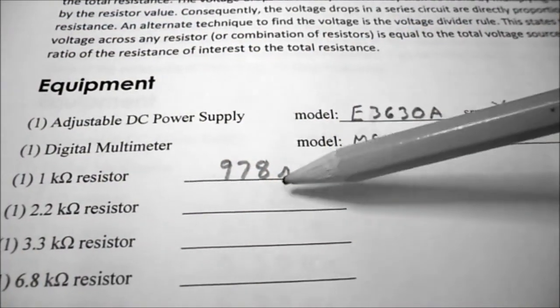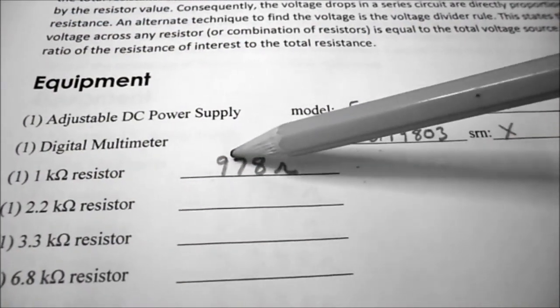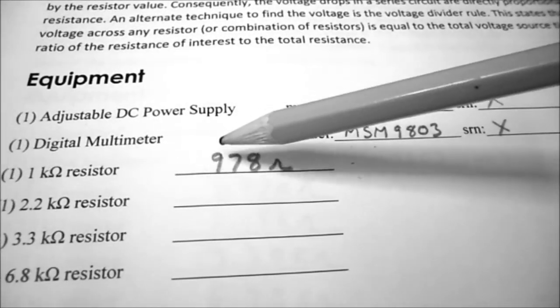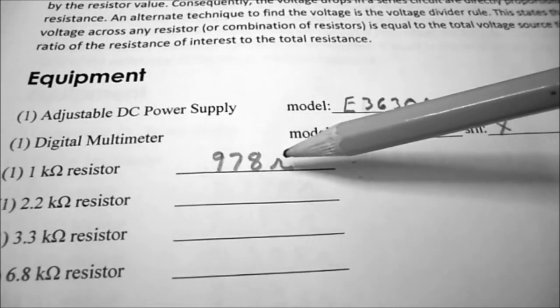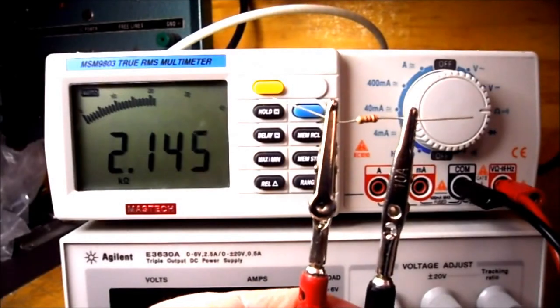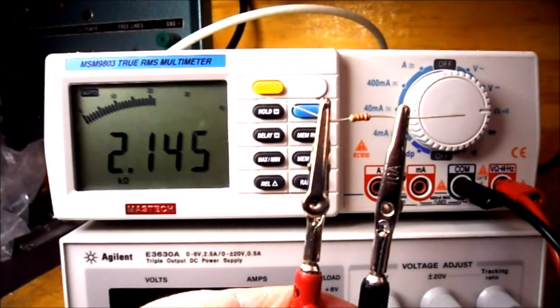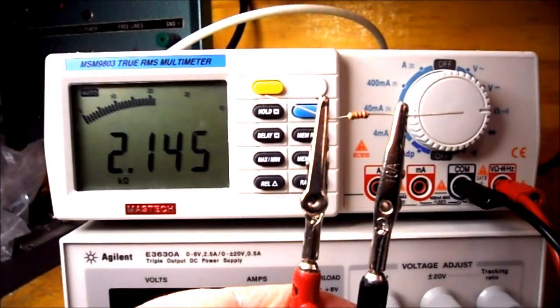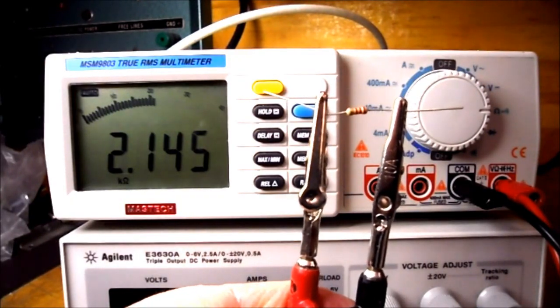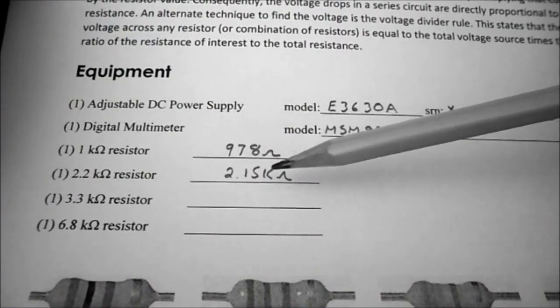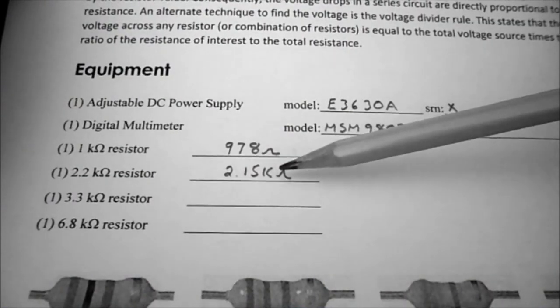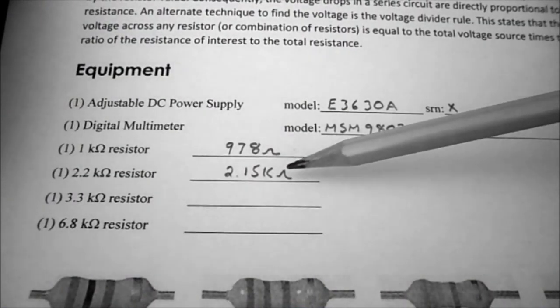So in proper engineering notation, I label my 1K ohm resistor as 978 ohms. My next resistor is the 2.2K ohm resistor, and you can see it reads 2.15 k ohms. So the actual value of my 2.2K ohm resistor is 2.15 k ohms.